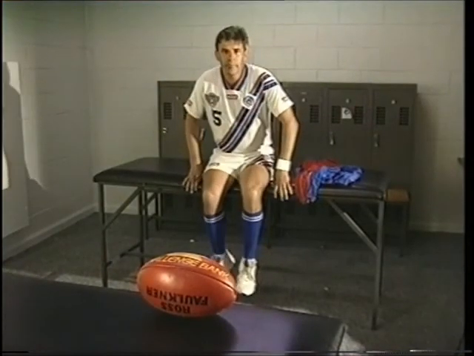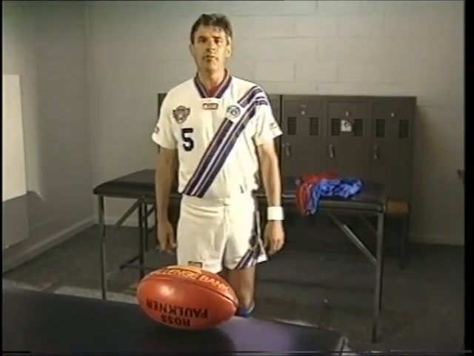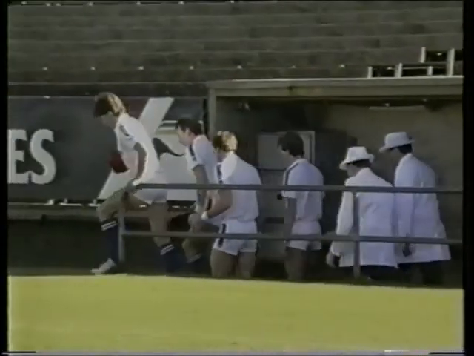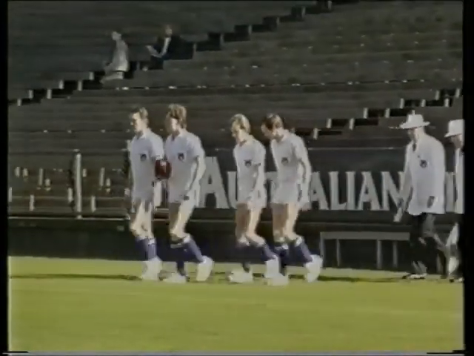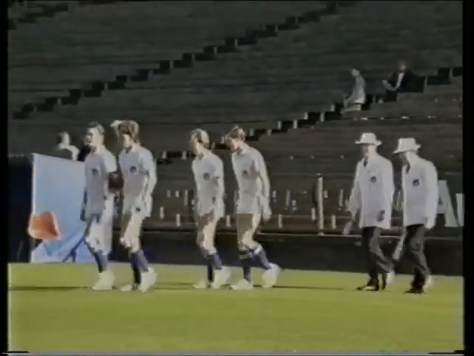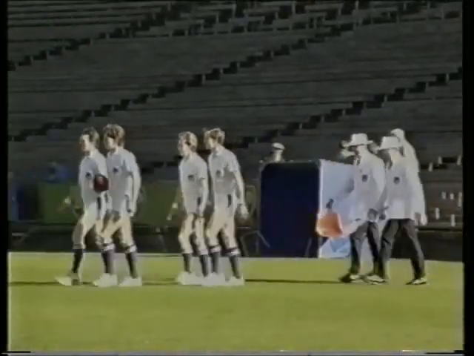The responsibility of the umpires begins well before the start of the game. They must first decide who will commence the game as the umpire. This is done in the umpire's room before they enter the arena. They enter the arena in the following order. The field umpires lead the way, walking side by side, followed by the boundary umpires, then the goal umpires.